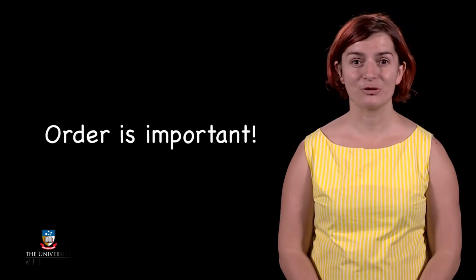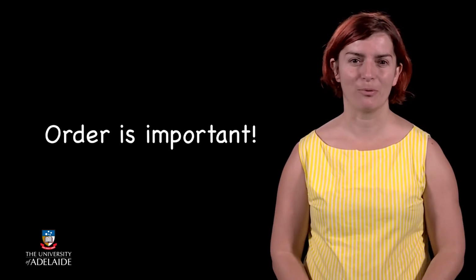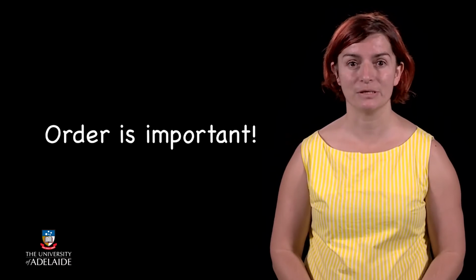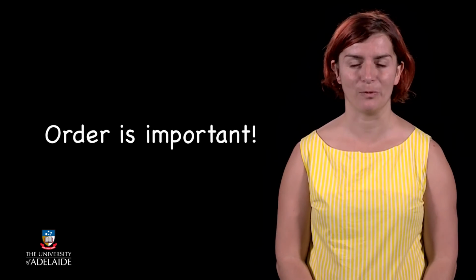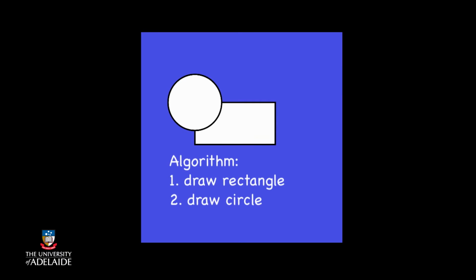The order in which instructions are executed is very important. Most programming languages, processing included, will execute instructions in the order in which they are written. Say we want to draw two overlapping shapes, a rectangle and a circle, and we want the circle to appear on top of the rectangle.